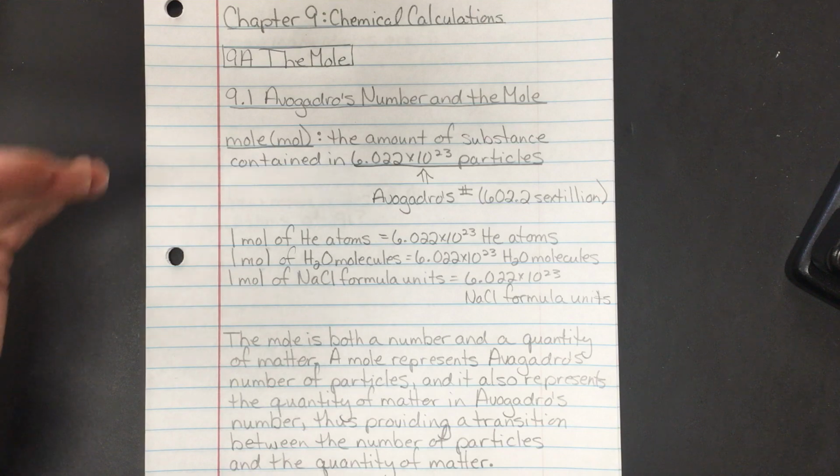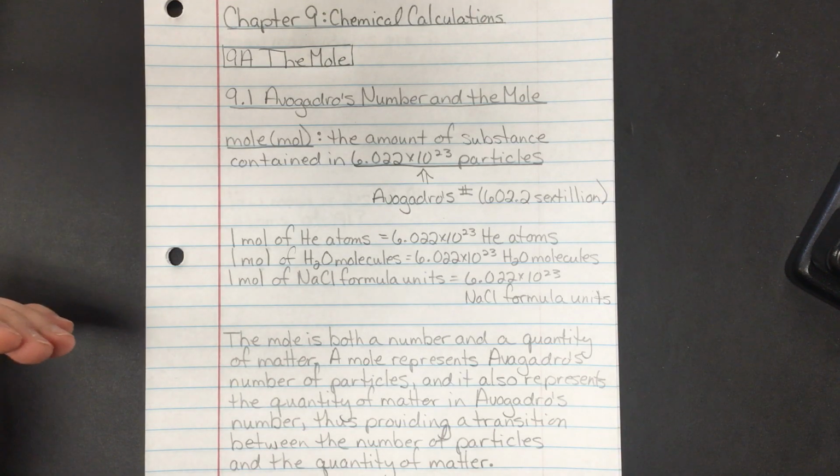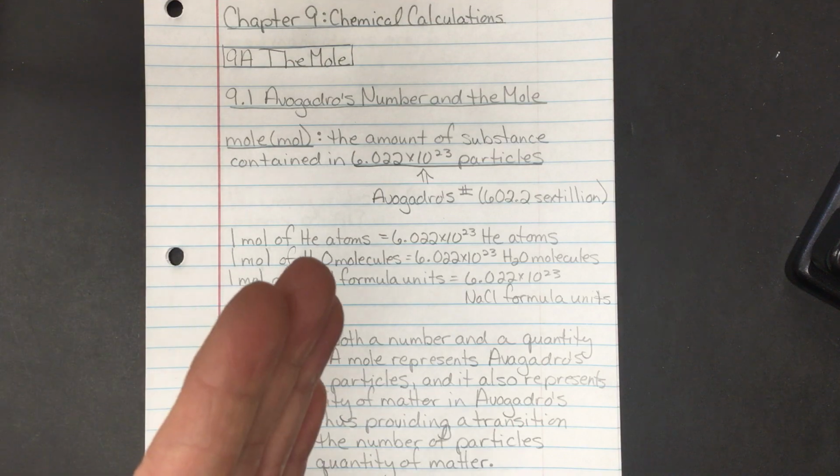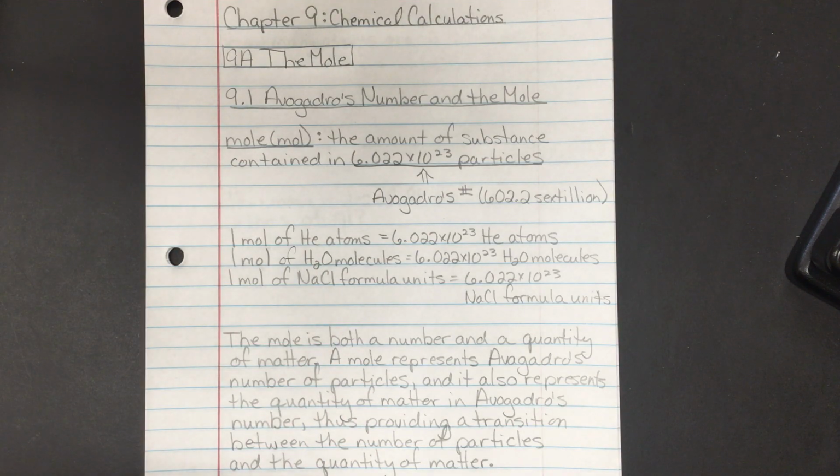So whenever we say we have 1 mole of something, we always have 6.022 times 10 to the 23rd of those items. That number never changes for a mole. It's not like a dozen. If I have a dozen donuts, you know I have 12 donuts. Well, if I have a dozen chocolate-covered strawberries, I also have 12 chocolate-covered strawberries. The amount of a dozen does not change. So a mole is a lot like a dozen, but it's a much larger number than 12.